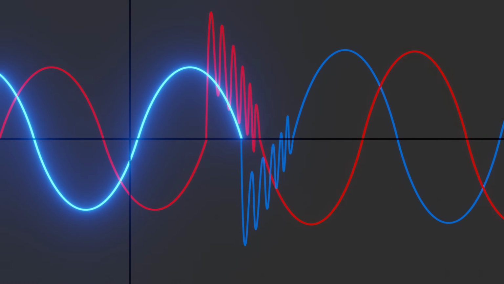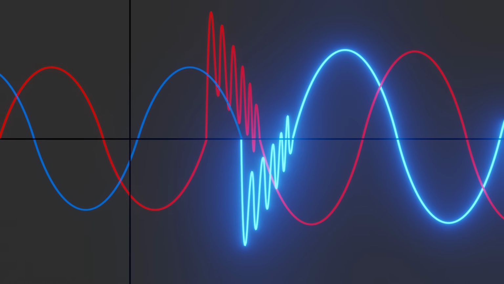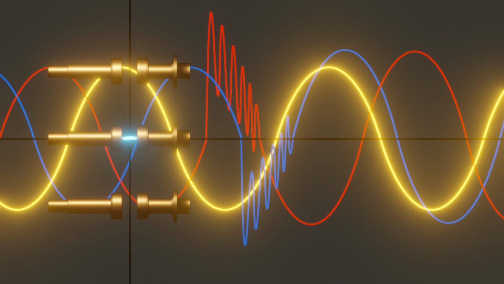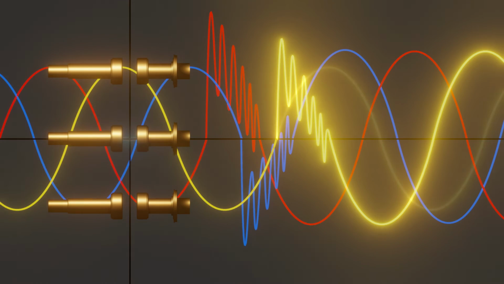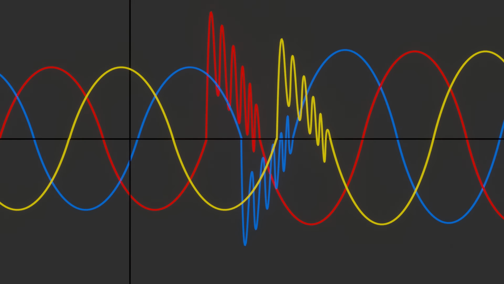Eventually, when the blue phase current reaches its zero crossing, as indicated by the glowing blue curve, it too is interrupted, and another restriking voltage appears. So now, the blue phase current and the red phase current have been interrupted, but arcing still continues in the yellow phase. Finally, the yellow phase current is interrupted at its zero crossing, and a restriking voltage appears across the yellow phase pole contacts. At this point, all three arcs are extinguished, and the current is finally interrupted in all phases.